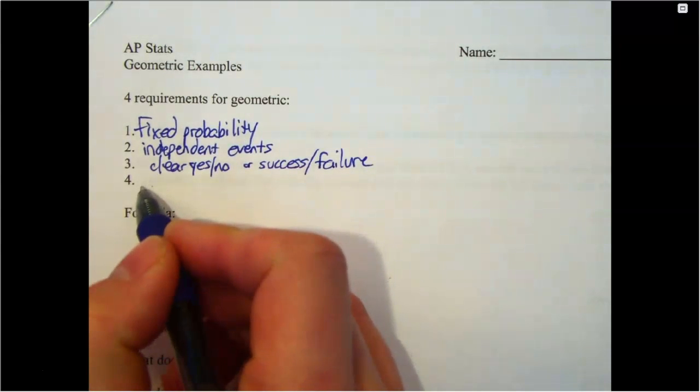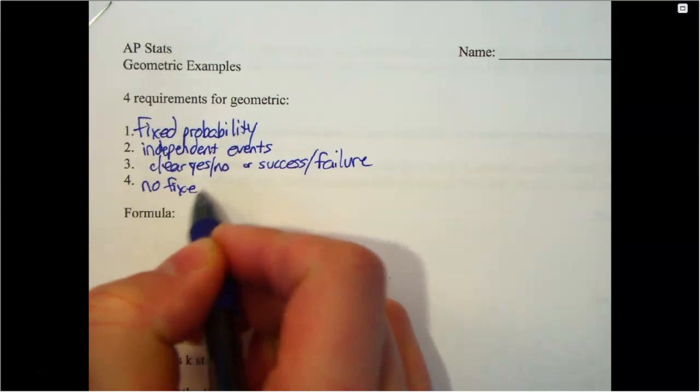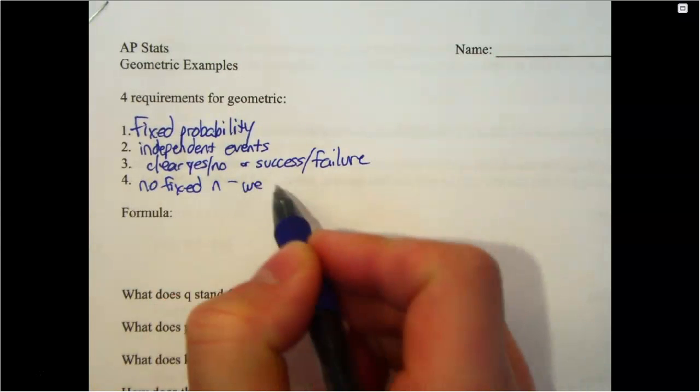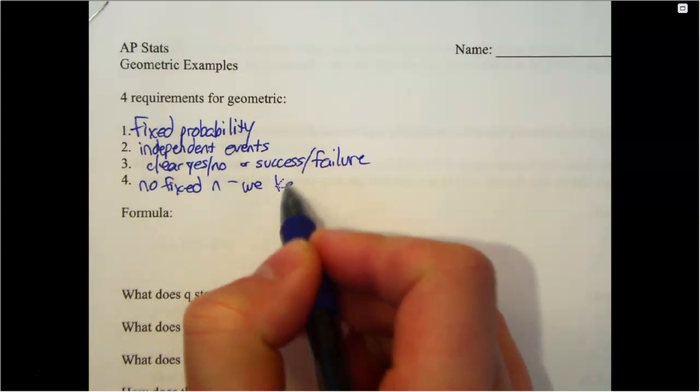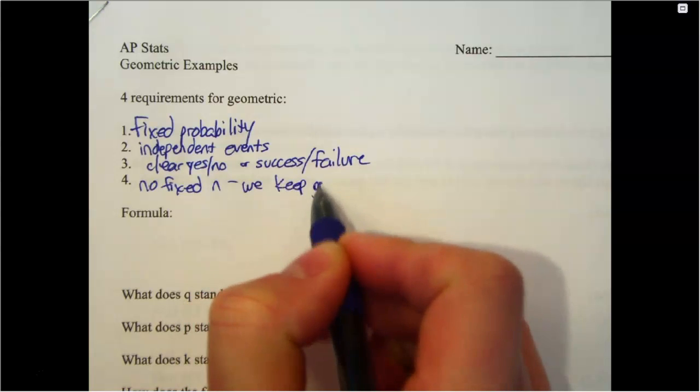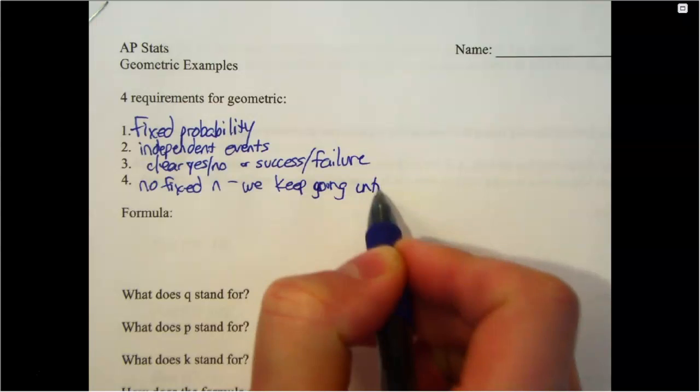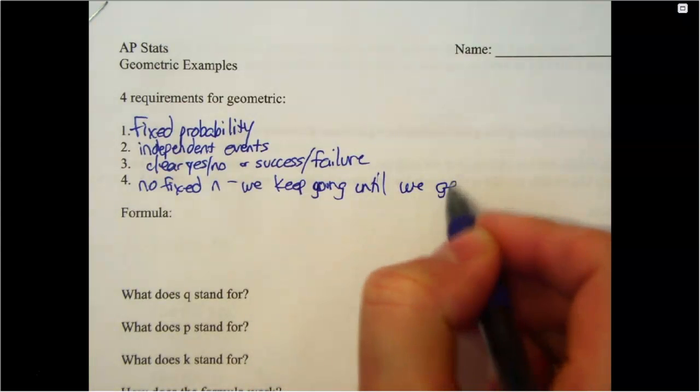This is no fixed end. We keep going until we get 1 success.